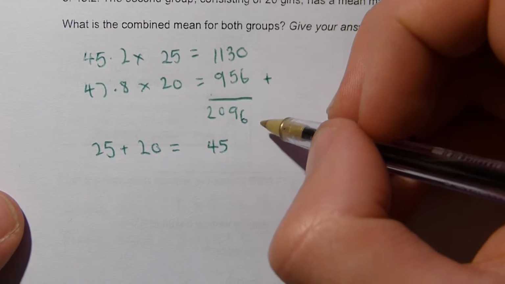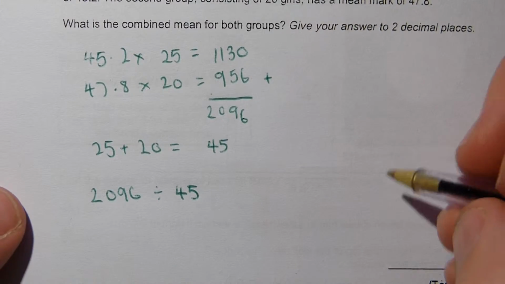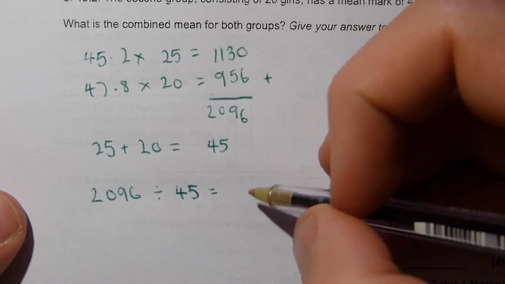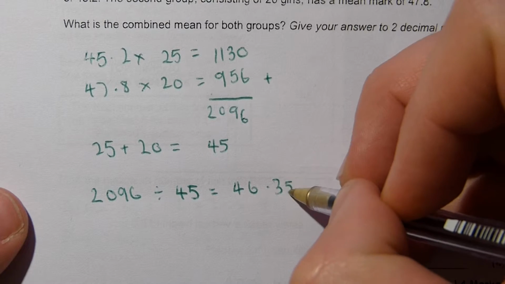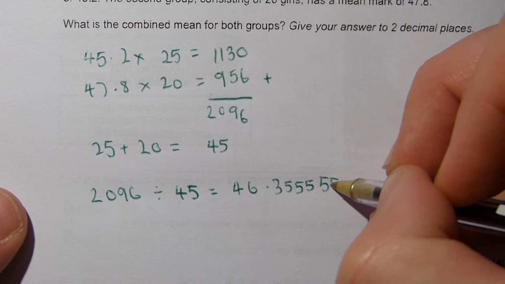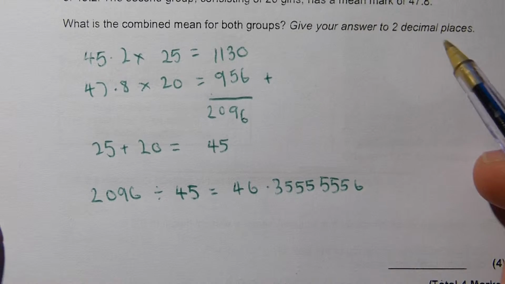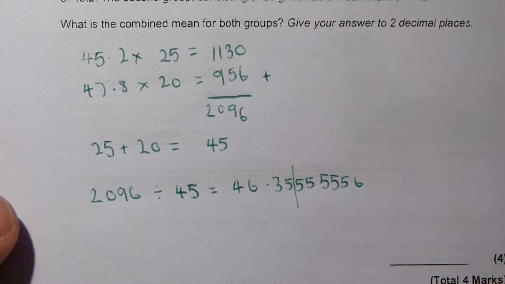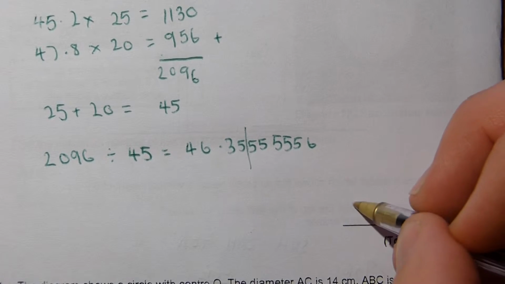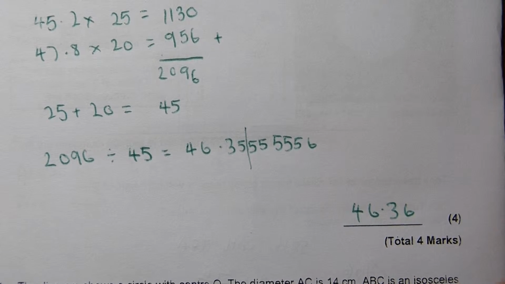Okay. So the last job is just to say that we want total marks divided by total number. Now my calculator comes out with quite a long number here. I'm going to write down everything that I see, which is 46.35555, and it ends in a 6. Going back to the question here, I noticed that it says give your answer to 2 decimal places. So I'm going to cut off here after the second decimal place and say 46.36. 4 marks.